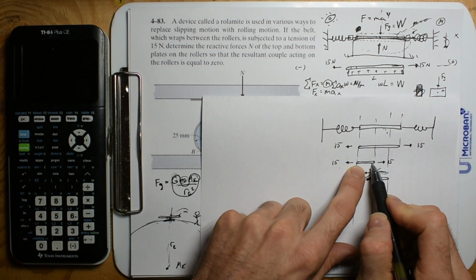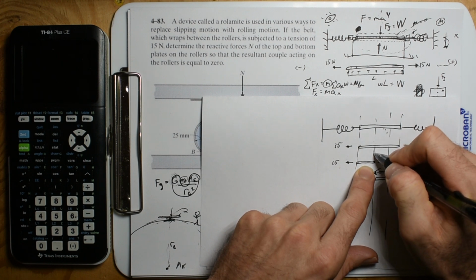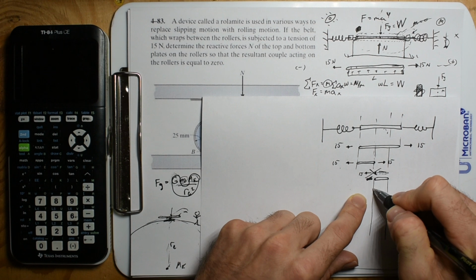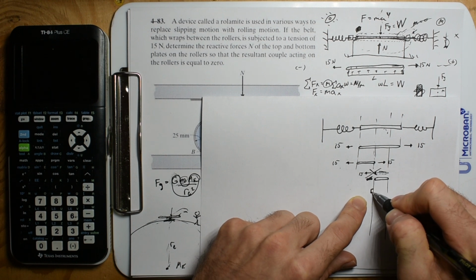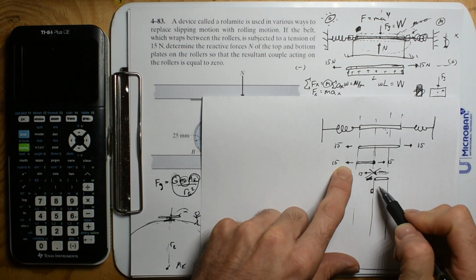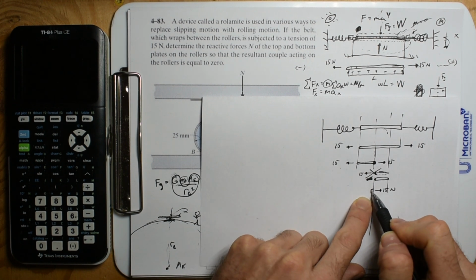We already took this slice, and so what we're going to do is take a slice just right next to this slice. You know what I mean? So now I'm going to blow it up just a little bit, but we're going to have this chunk right here. So we do know that there's a 15 Newton force on that side.